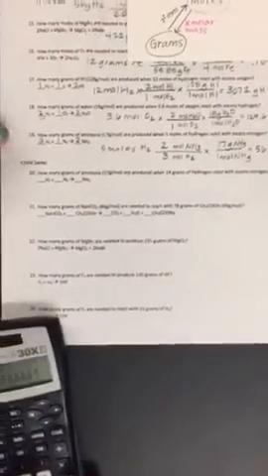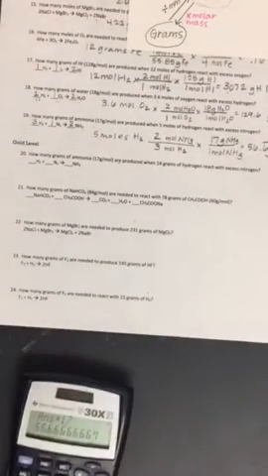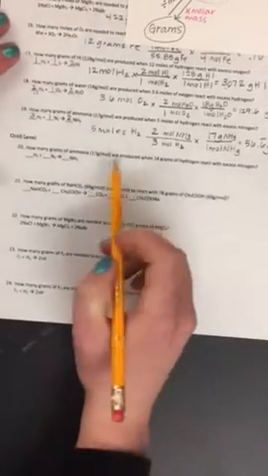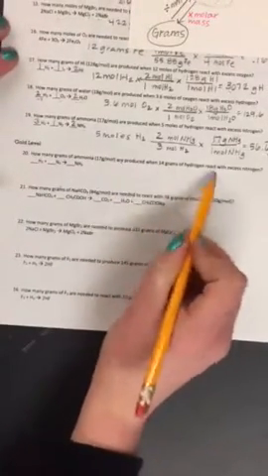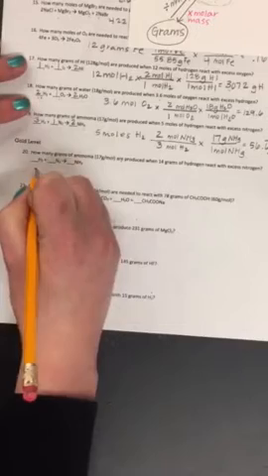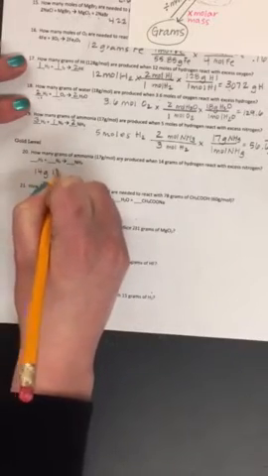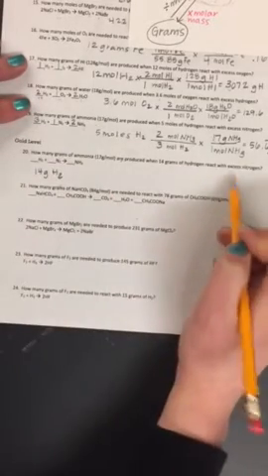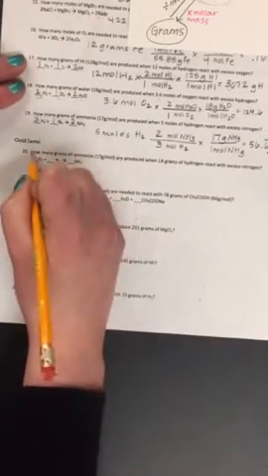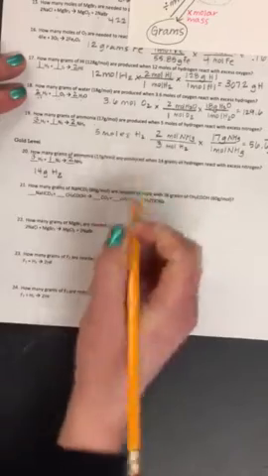We're going to quickly skip down to our gold level. How many grams of ammonia are produced when 14 grams of hydrogen react with excess nitrogen? So we get 14 grams of H2 reacting with excess nitrogen to get ammonia. It's the same reaction we just did, so we've got a 3:1:2 ratio.